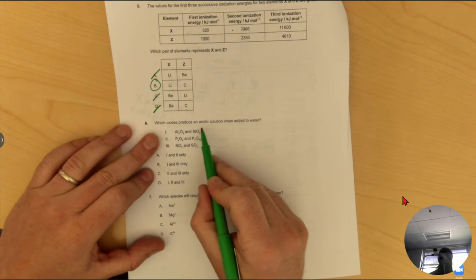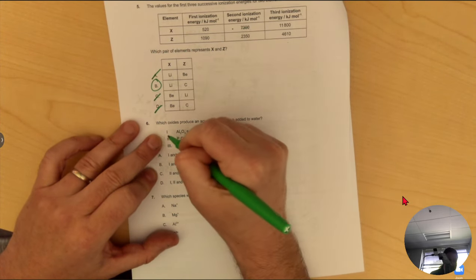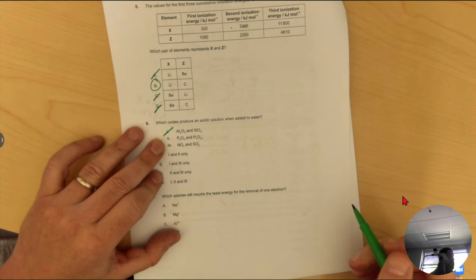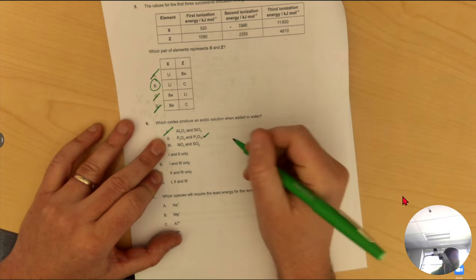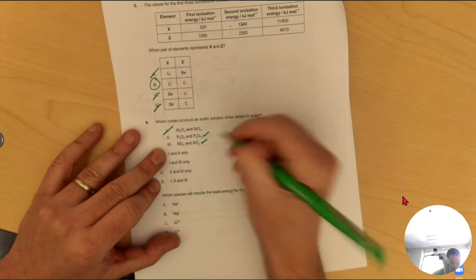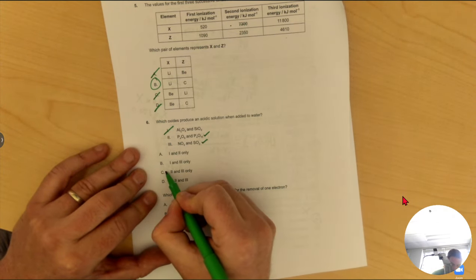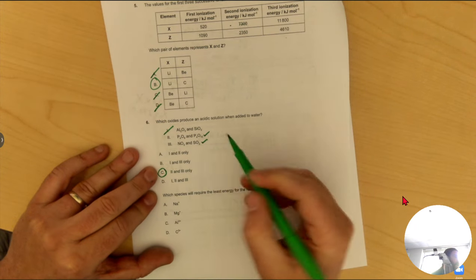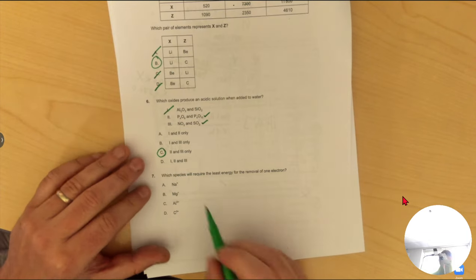All right, which oxides produce an acidic solution? Please remember that aluminum and silicate oxides make amphoteric solutions. So no. Ooh, we've got a non-metallic oxide there. Ooh, and a non-metallic oxide compound there. Remember, they're the ones that make the acidic solutions. It's the metallic oxides that make the basic solution. So the answer is C, 2 and 3 only.